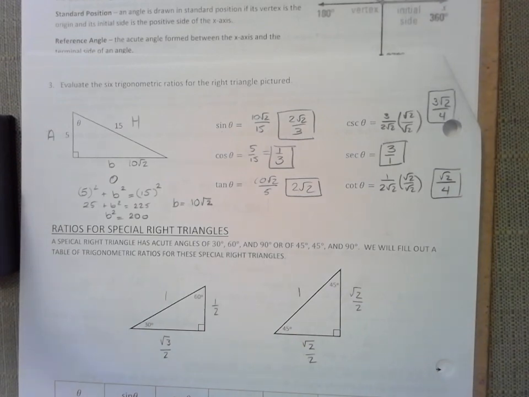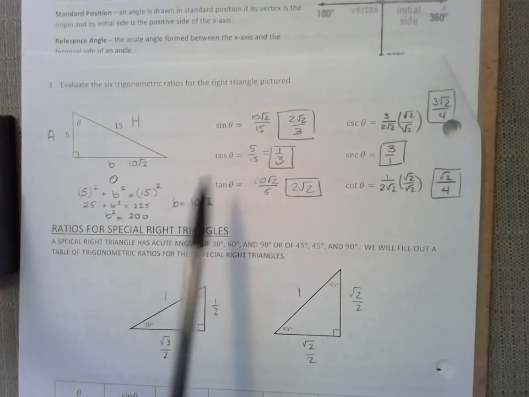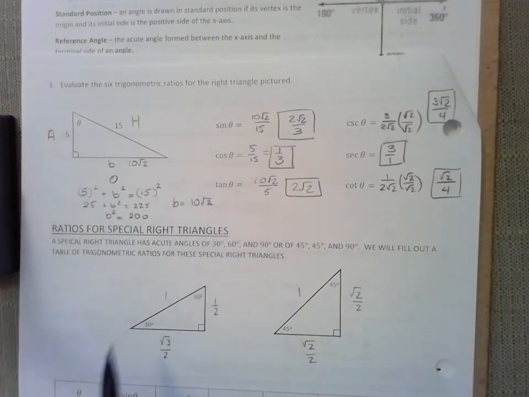Alright, welcome back. What we just found were the 6 trigonometric ratios of a right triangle for a given angle of reference. The section next says ratios for special right triangles. I created a bonus video after you watch the required videos. You could look at this video to teach you how to do this.